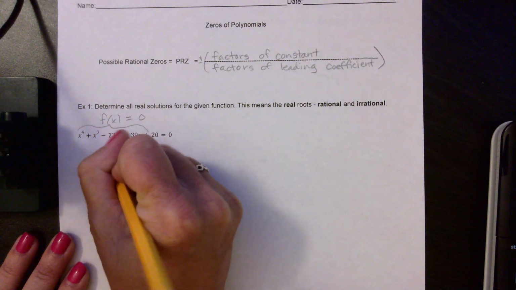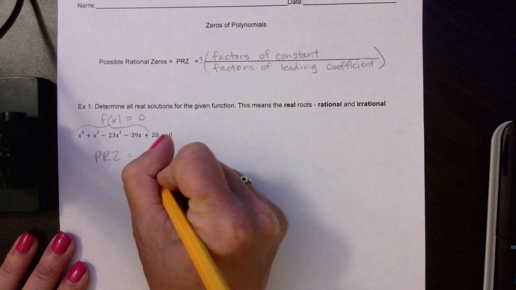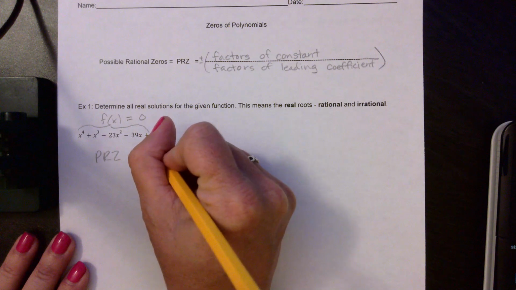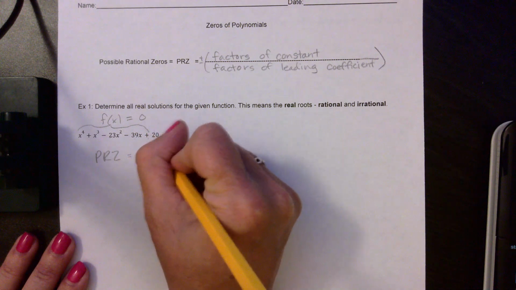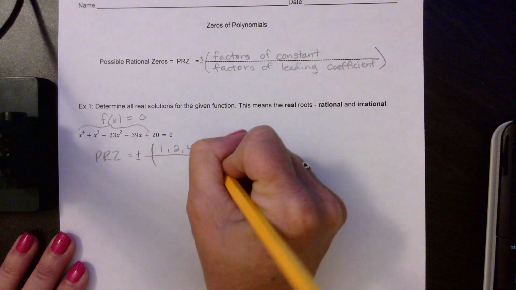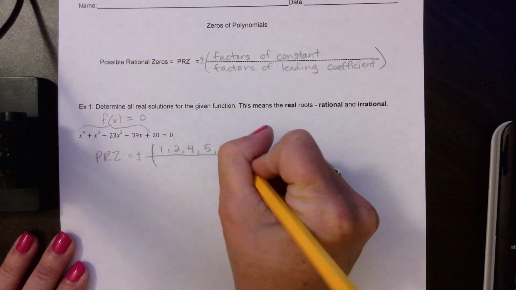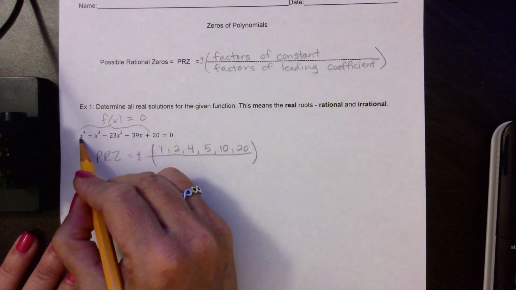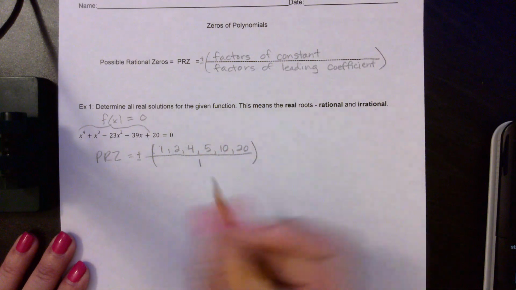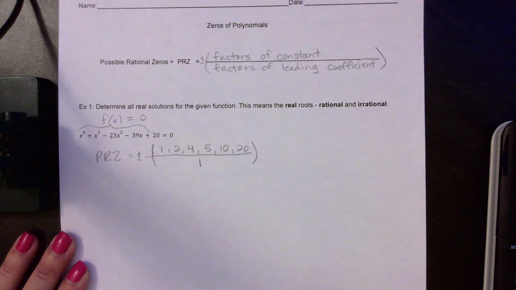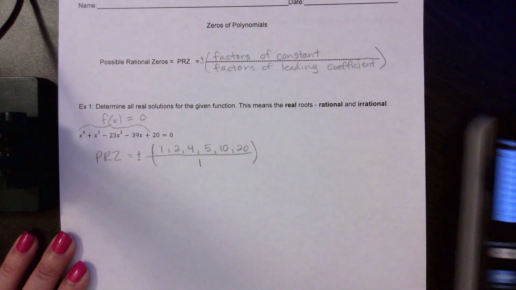So in this problem, our PRZ, right, we have plus or minus, our factors of 20 are 1, 2, 4, 5, 10, and 20. And our factors of the leading coefficient are only 1. Okay, so plus or minus 1, 2, 4, 5, 10, and 20 are our possible rational zeros. Okay, so that probably includes some of them.